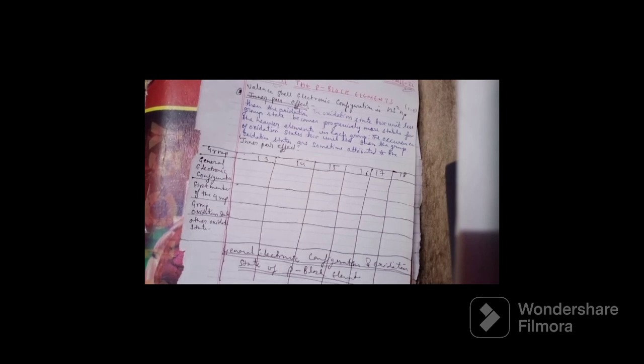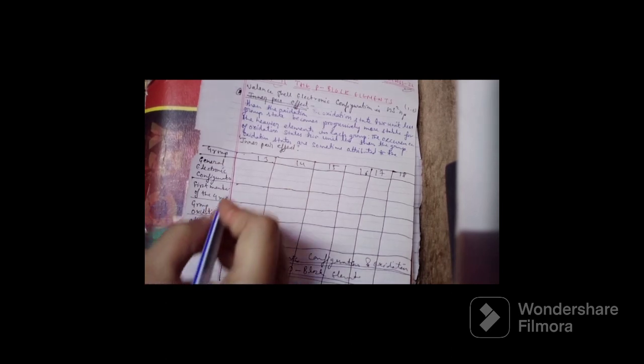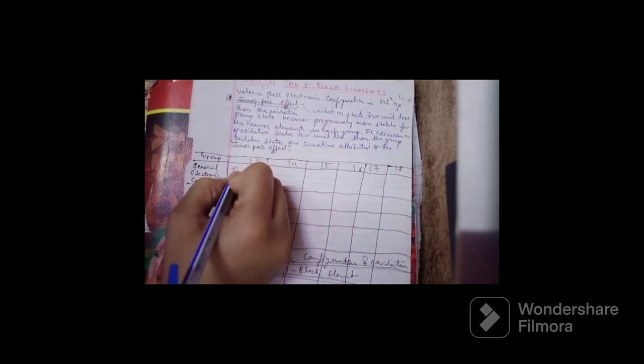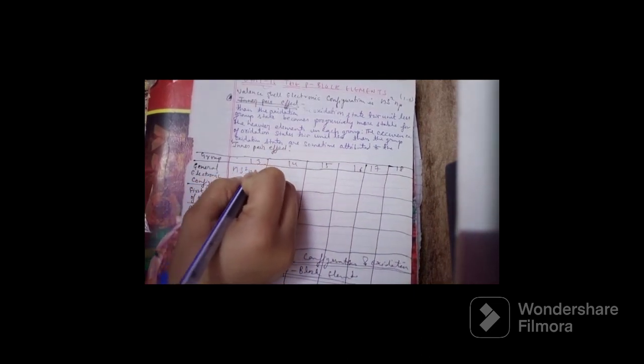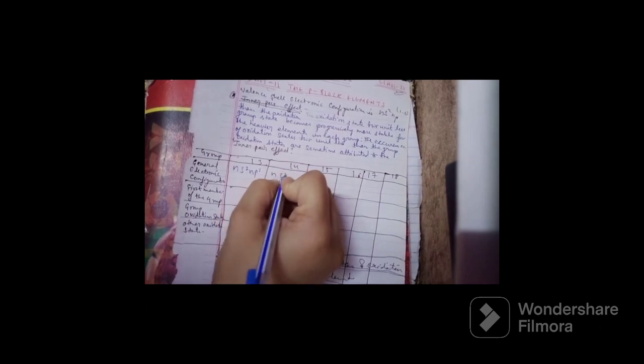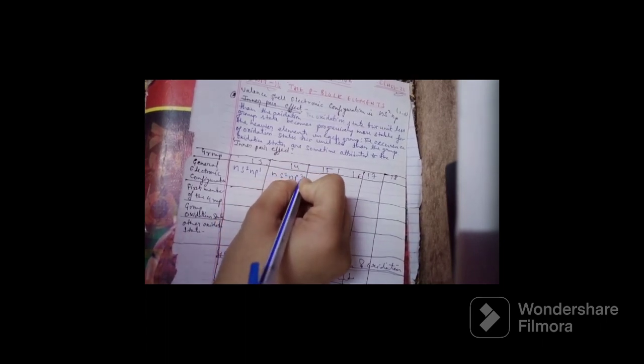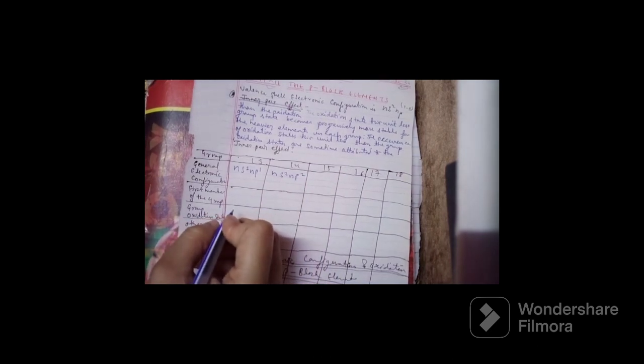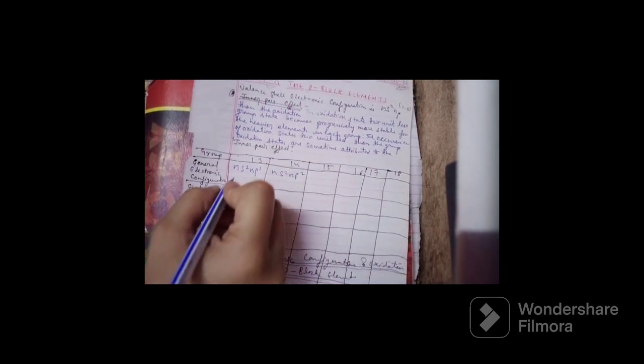For the general electronic configuration of group 13, we have ns2 np1. For group 14 we have ns2 np2. For group 13, the first member of the group is boron.